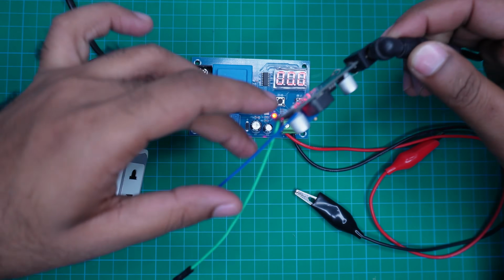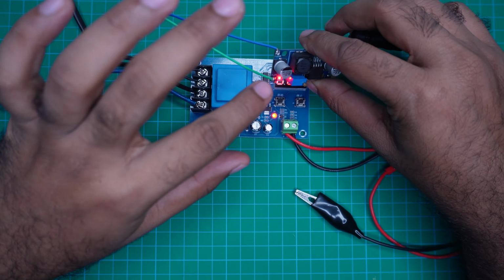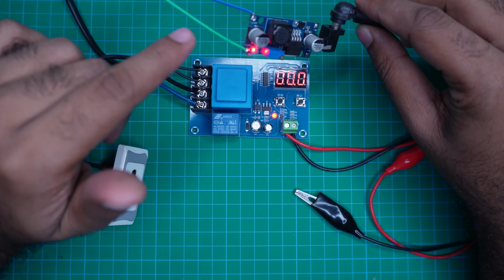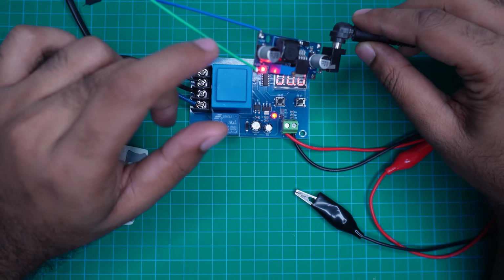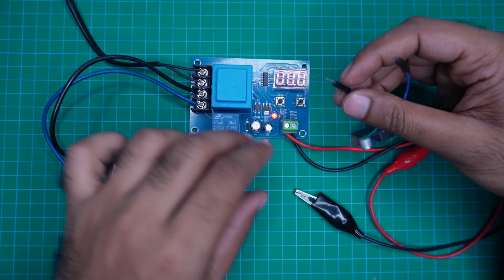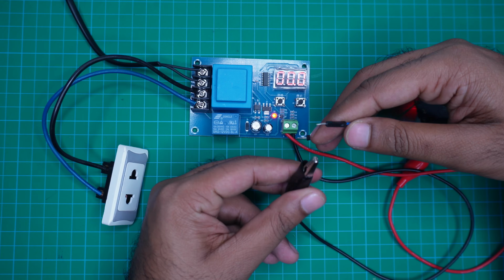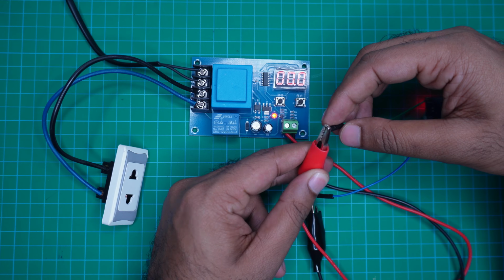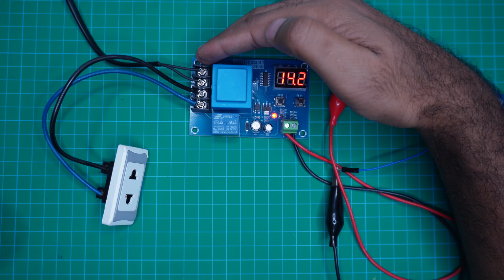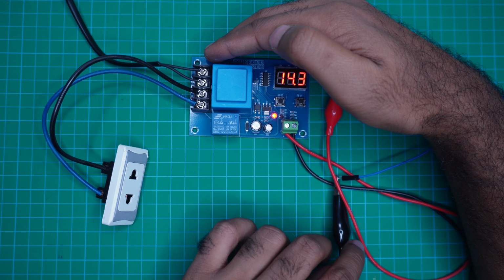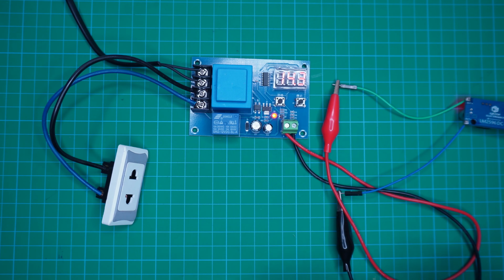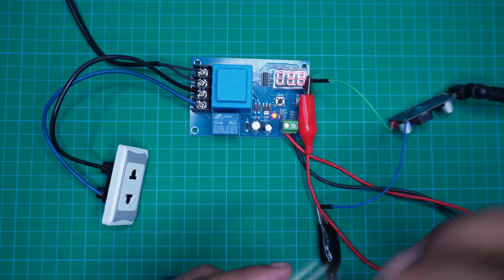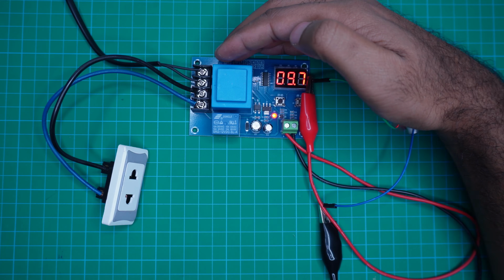Alright, now I am just using this module as a stand-in for the battery. It's not a mandatory step, but imagine this module represents the battery whose voltage I can easily increase or decrease manually. Now I have connected the module's positive and negative terminals to the AutoCAD circuit so that the AutoCAD circuit will sense the voltage of this module. Right now the voltage is about 14.3 volts. We are looking at the AutoCAD circuit display. If I rotate the potentiometer, the voltage decreases. Now it's around 9.7 volts.